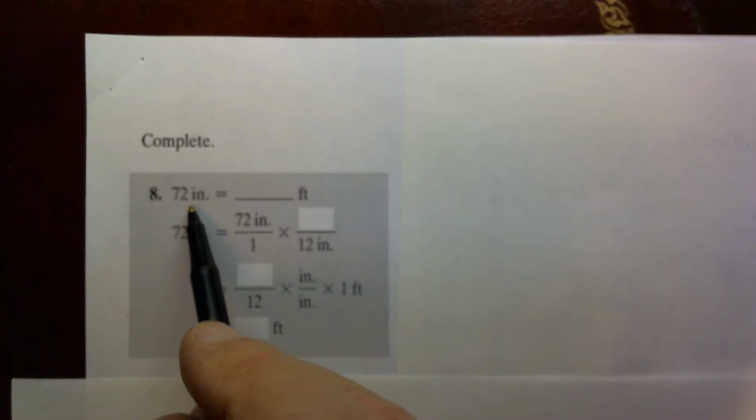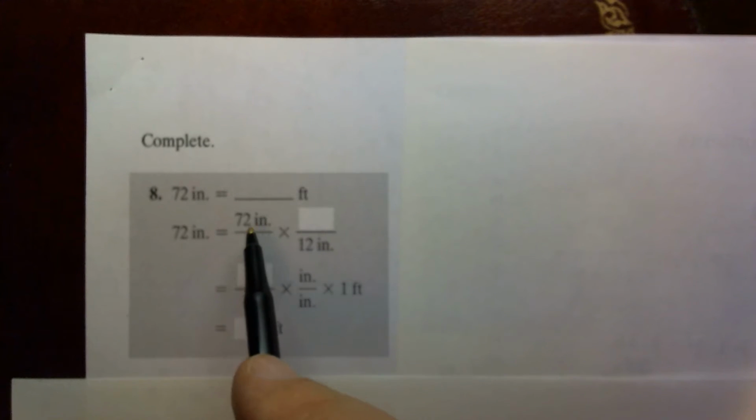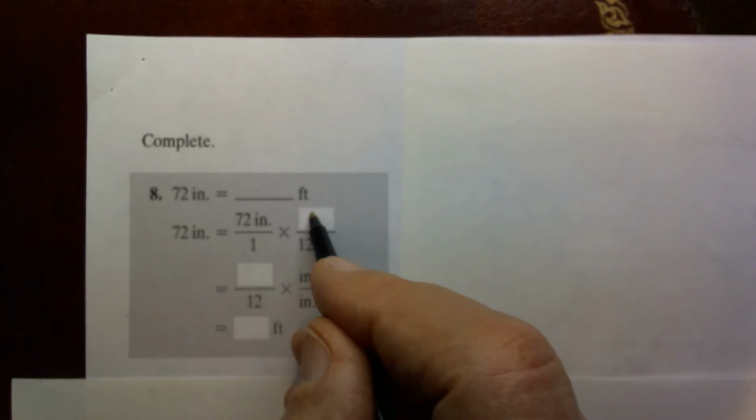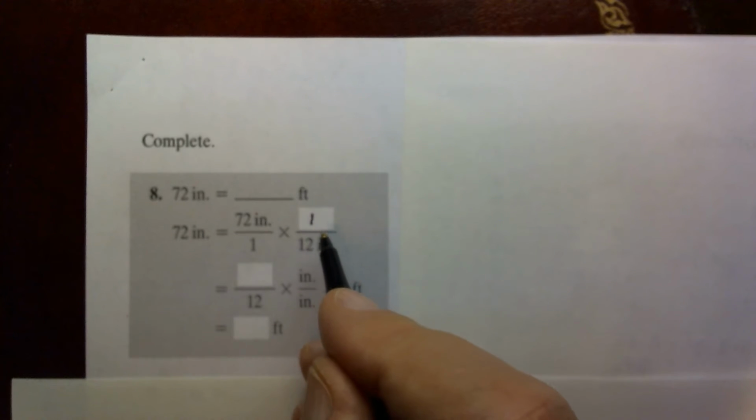In the next example, we are converting inches into feet. The question is, 72 inches is how many feet? We write 72 inches equals 72 inches divided by 1, times 1 foot per 12 inches.